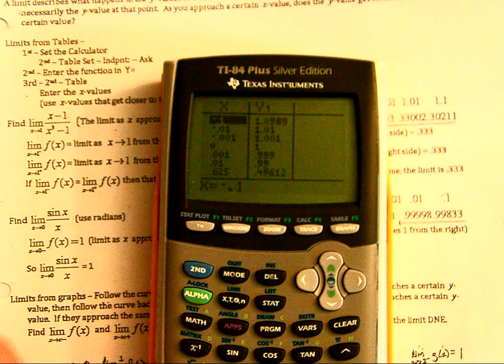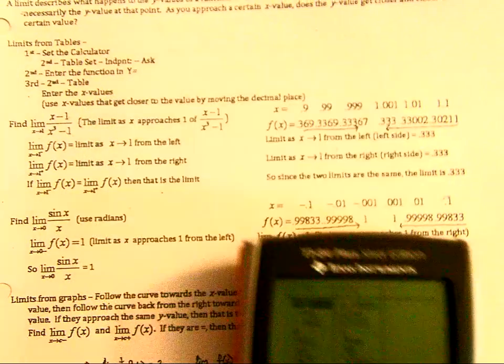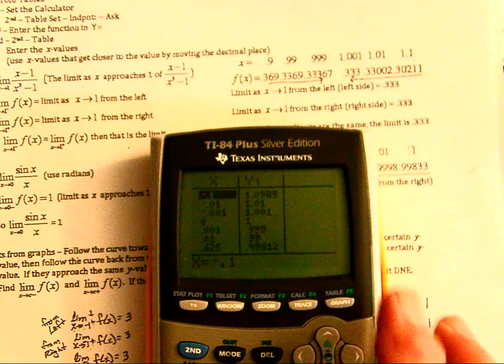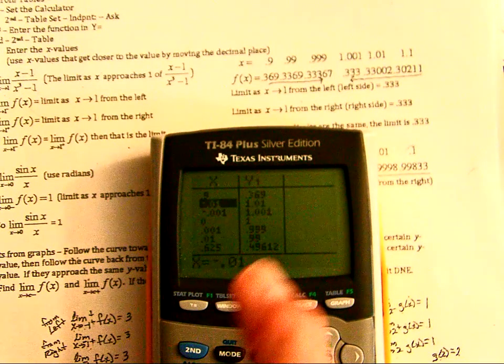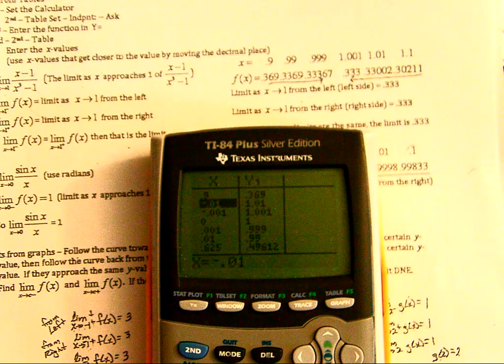Now we're doing as x approaches 1. So we want to start with some numbers pretty close to 1, but we want to get closer and closer to 1. You see, best to do this by decimal places. You can see on the chart I put on your paper, I started with 0.9. 0.9 is pretty close to 1, so I'm going to put in 0.9. Notice a number showed up in there. Then I'm going to go closer by a decimal place, so I'm going to do 0.99.